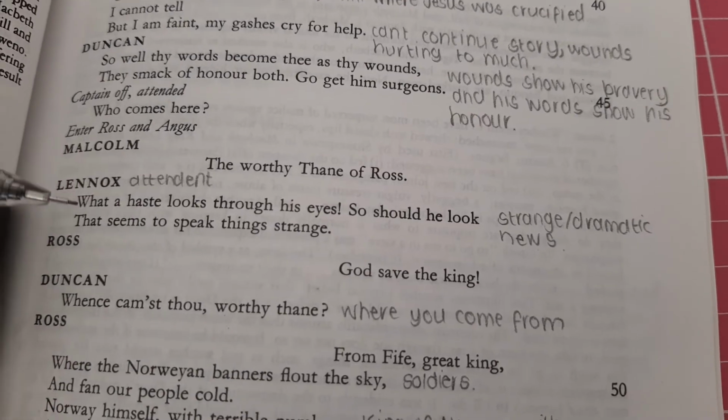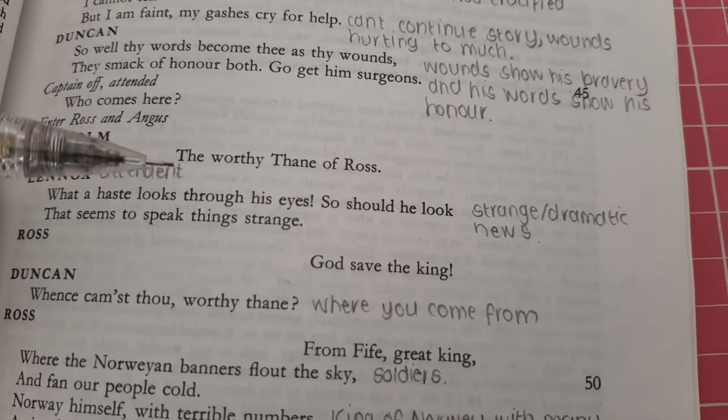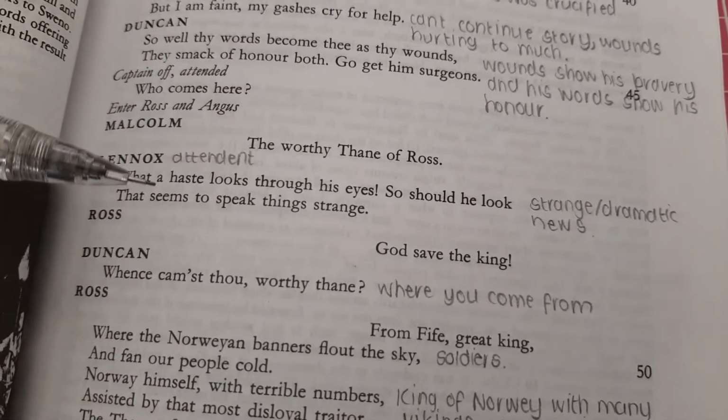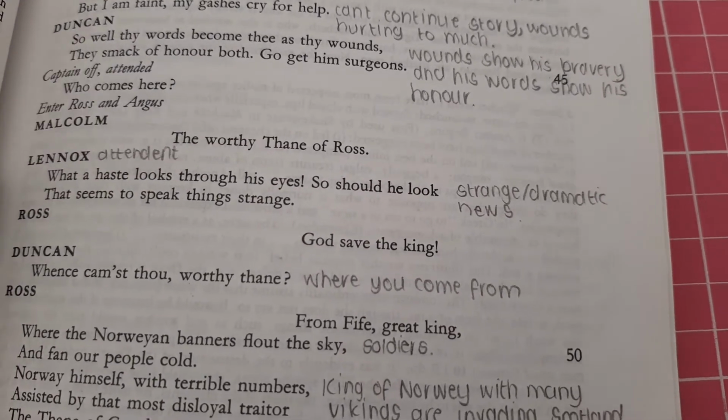So Lennox, the attendant, says, what a haste looks through his eyes. So should he look, that seems to speak things strange. So he has strange dramatic news.